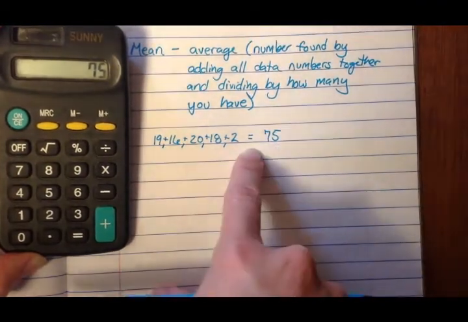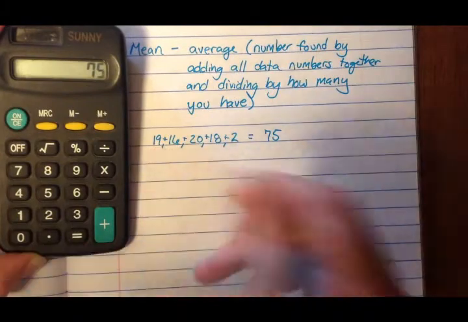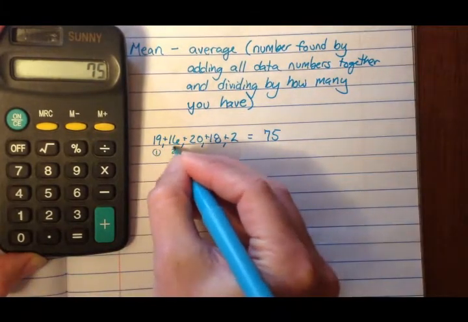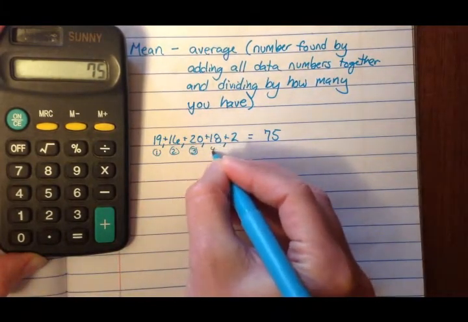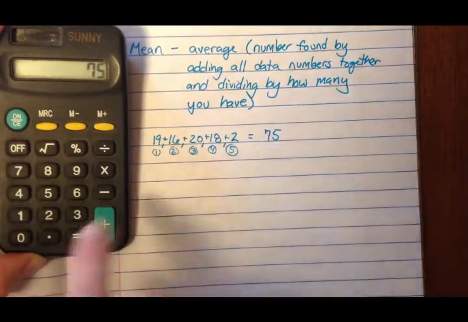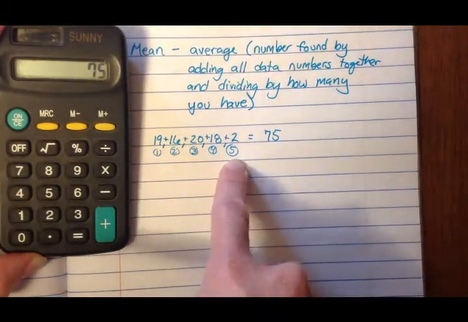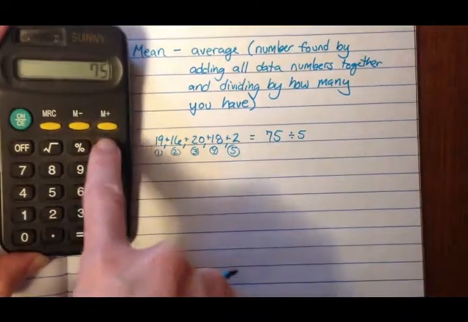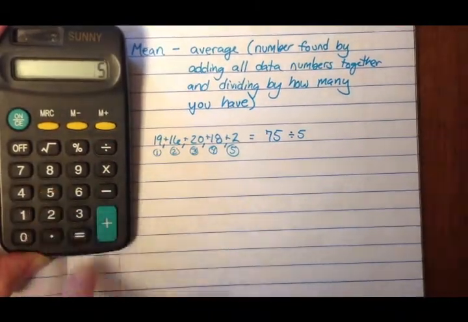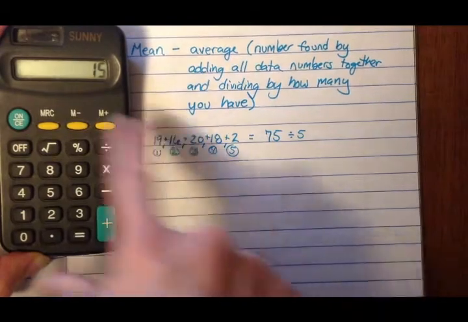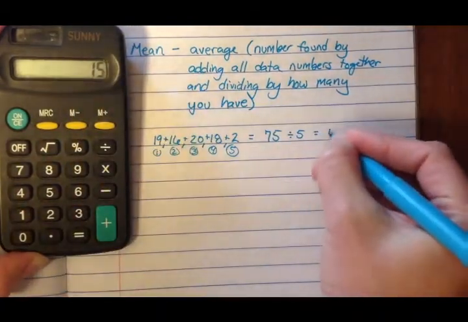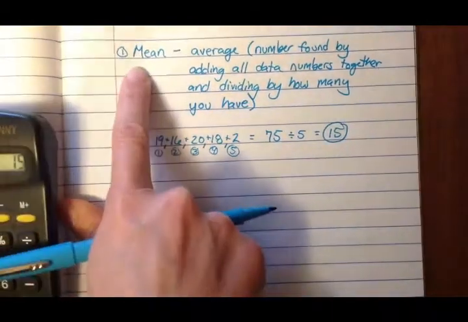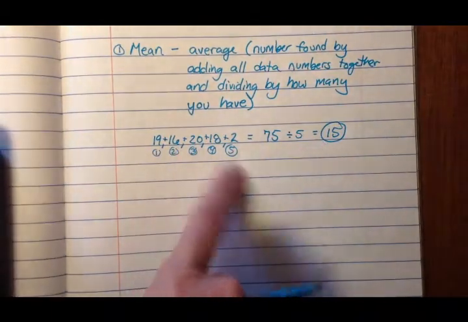If I want to know on average, I'm going to divide this by how many I have: 1, 2, 3, 4, 5 different data points. So I'm going to take 75 and divide it by 5, and the answer will be 15. 15 is the mean, or the average, of this set of data.